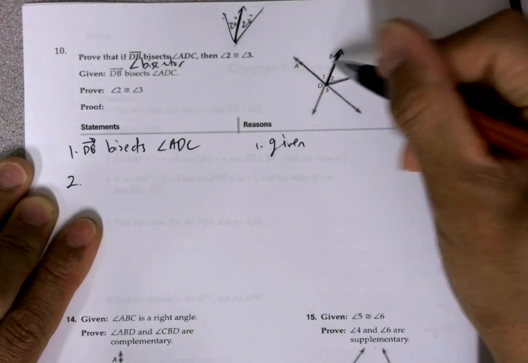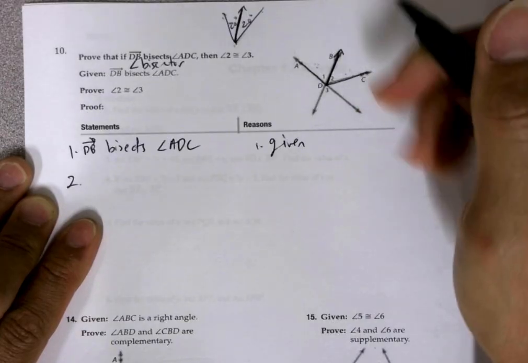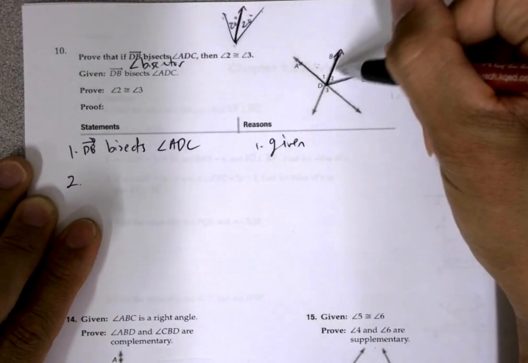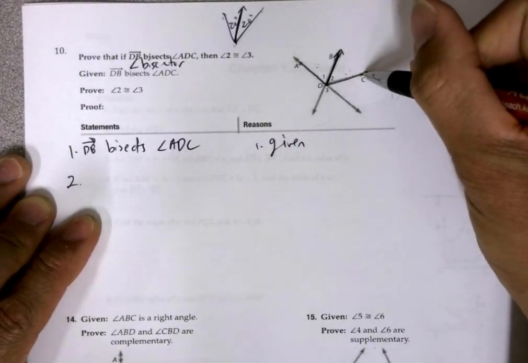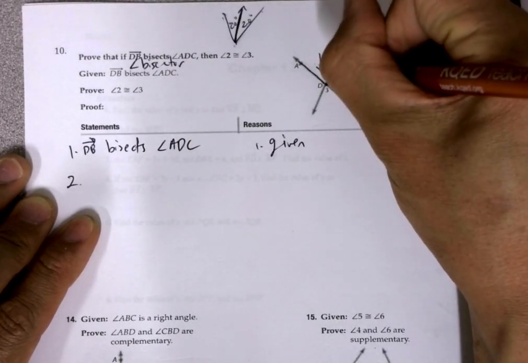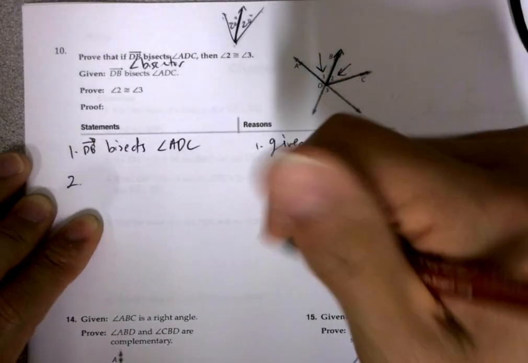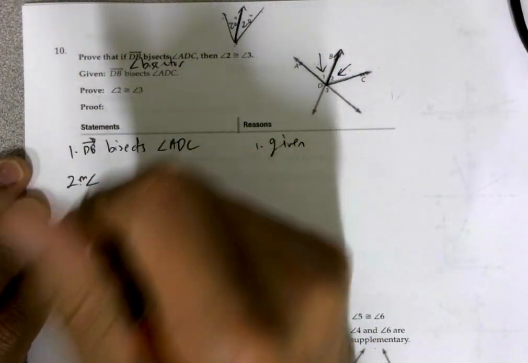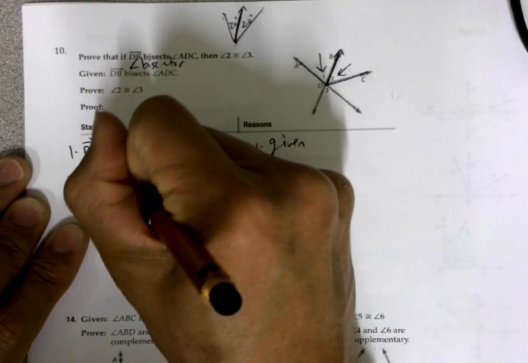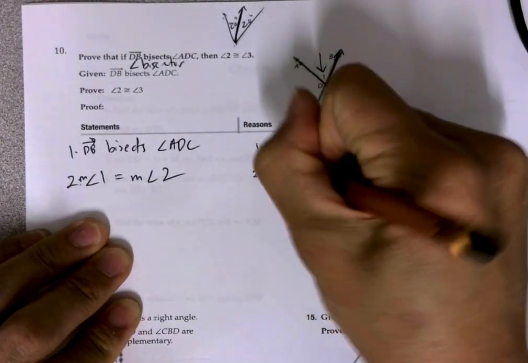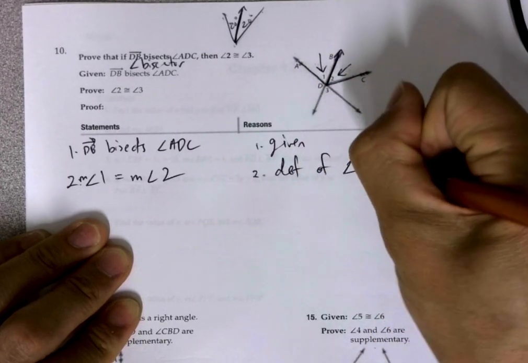Well, it's that the two pieces of the pie are congruent, right? We could say measure angle ADB is equal to measure angle BDC, right? But if they give you a number in the vertex of the angle, it's easier to use the number. All right, so let's go ahead and say measure angle 1 is equal to measure angle 2. And then that's number 2, definition of angle bisector.